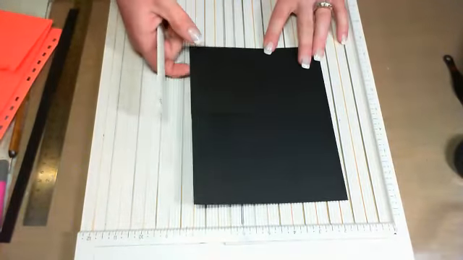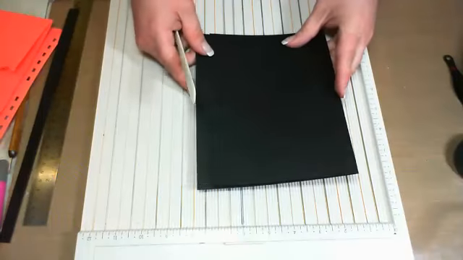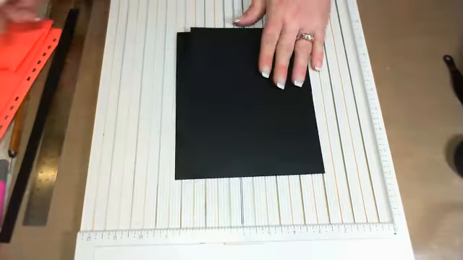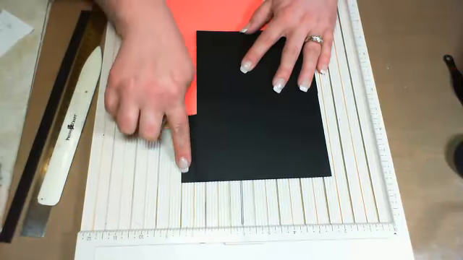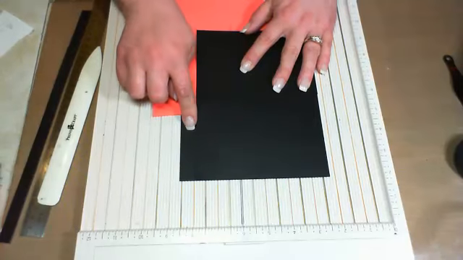Okay, so see how now my paper is laying really flat, and you can kind of see the dimensions of my book, and I don't know if you can see it or not, but there's a little bit of an edge here. This is going to be my binding edge.